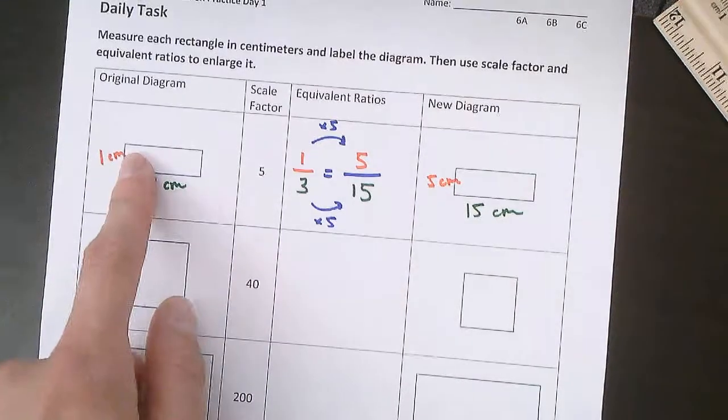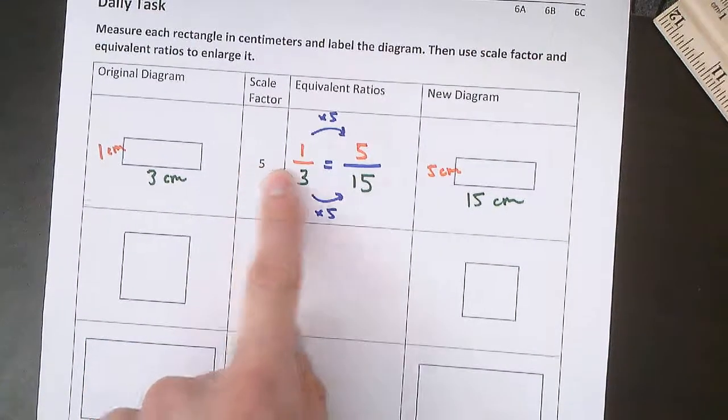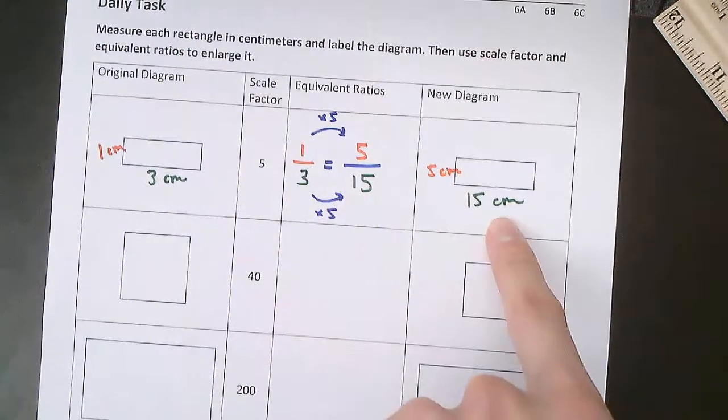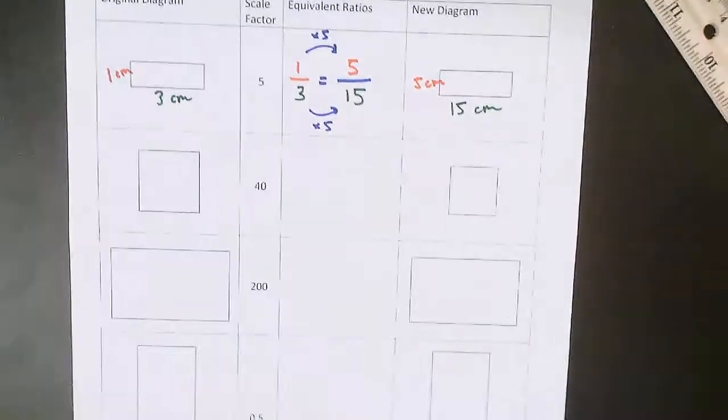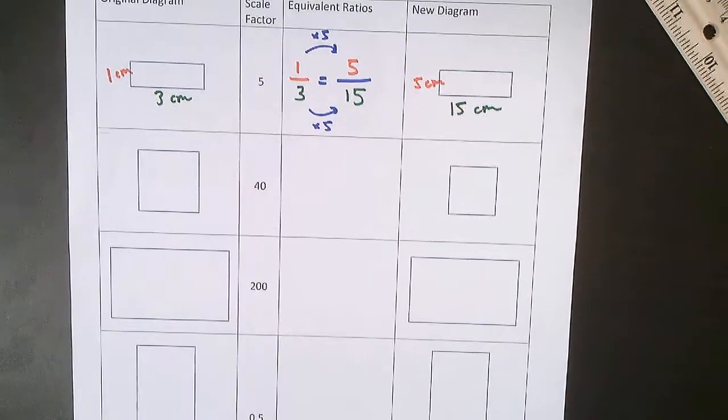Okay, so you're going to measure, use the scale factor with your equivalent ratios, and then relabel the diagram with the new dimensions. You're going to do that for these bottom 3 problems.